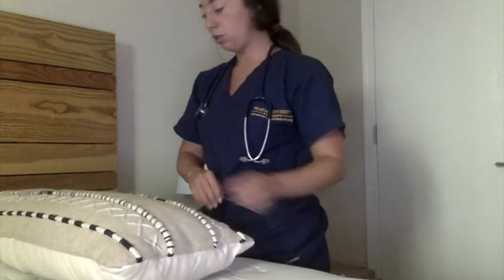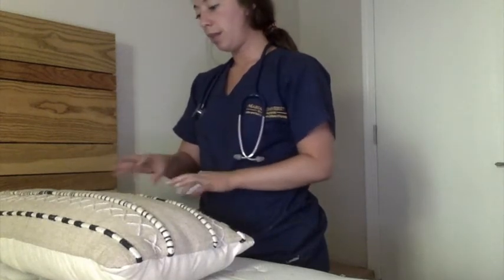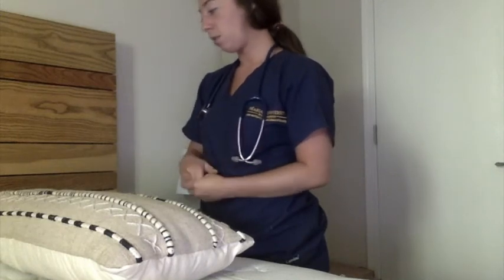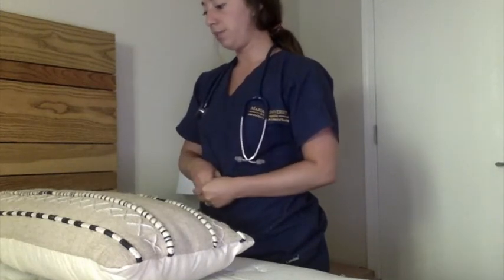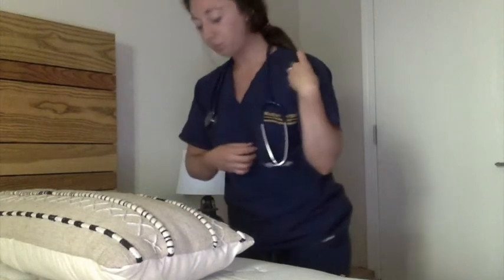I'm going to, of course, go down and palpate the belly, make sure I don't feel any abnormal masses, or he doesn't get extremely upset when I feel that. Try to assess if he's feeling any pain at this time, which it doesn't look like he is.